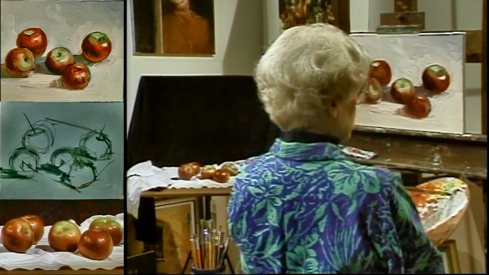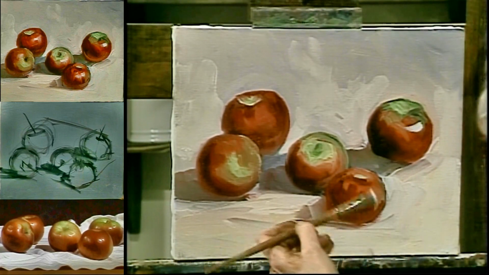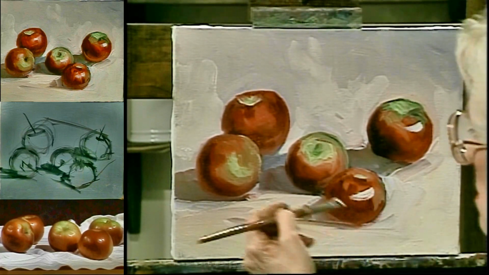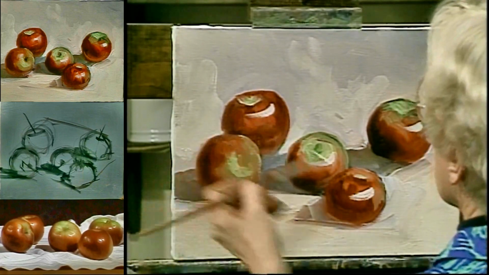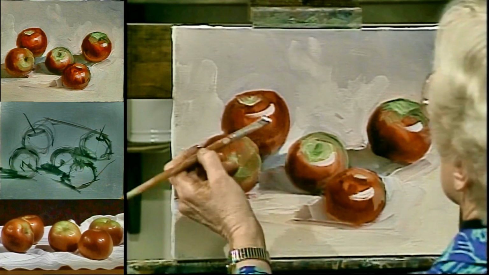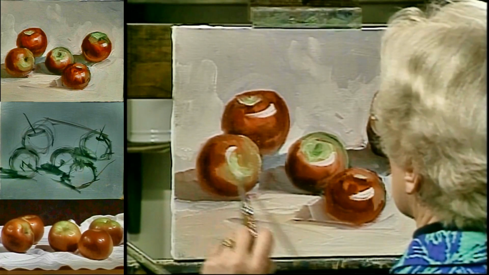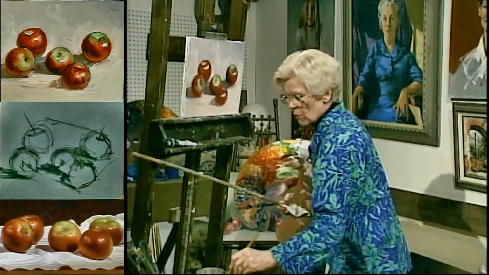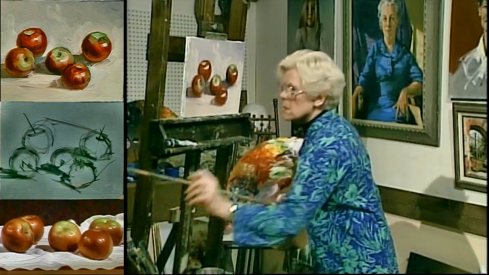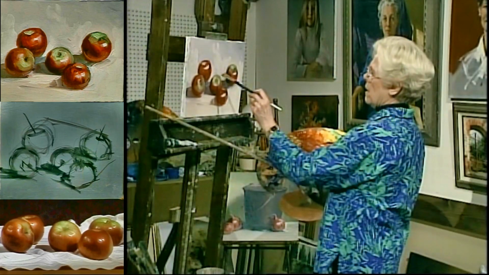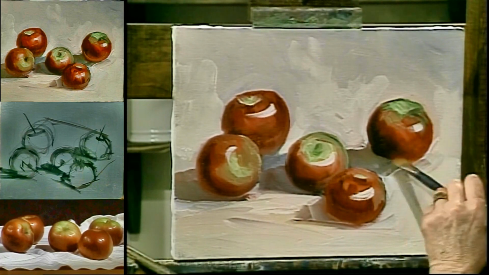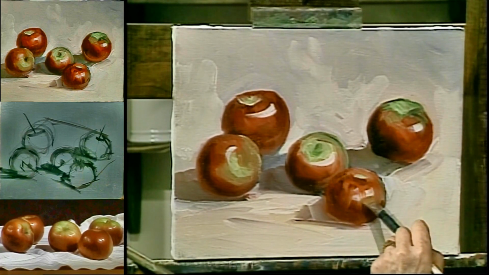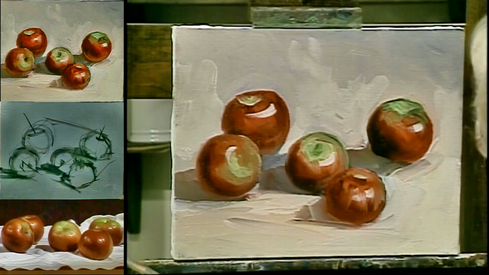I don't know how many of you saw the picture I did of onions. They had highlights. Apples have highlights too. And remember, I put the highlights in opposite from the streakiness of onions. I'm putting the highlight in to make the apples look as though they go around, and now I can fluff them in opposite from the way I put them on.